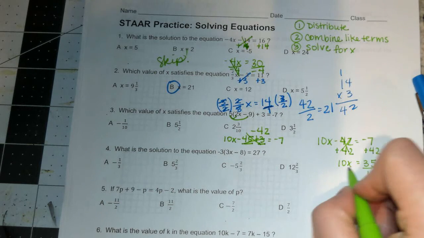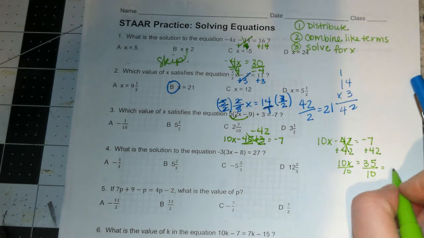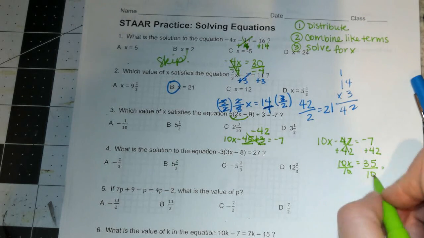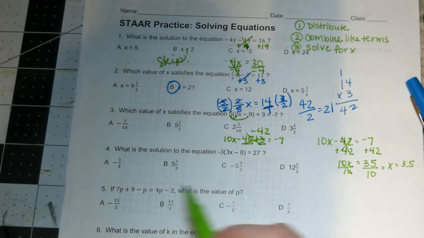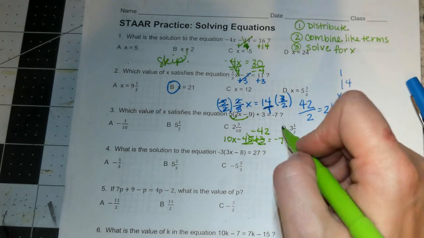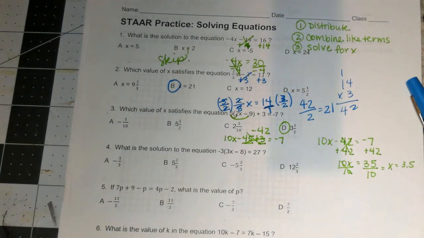And then when you divide by 10, you get x equals 3.5. And that is D.